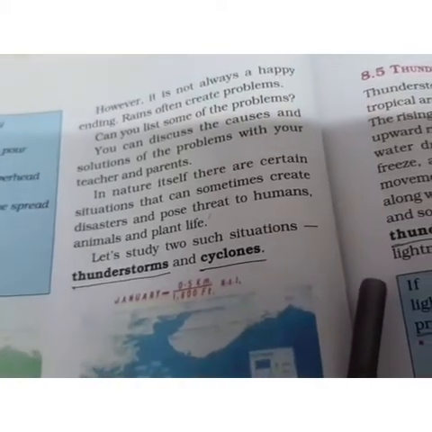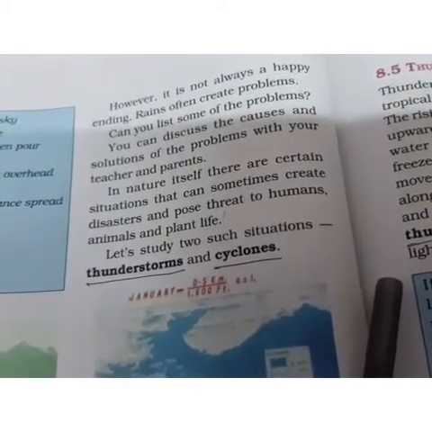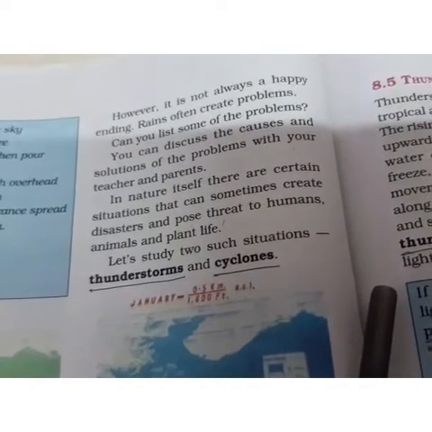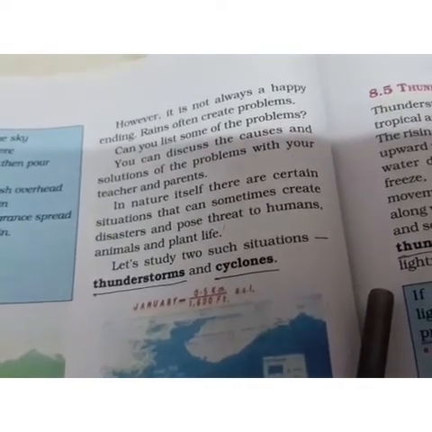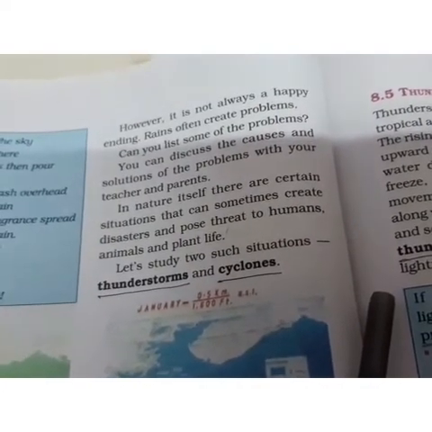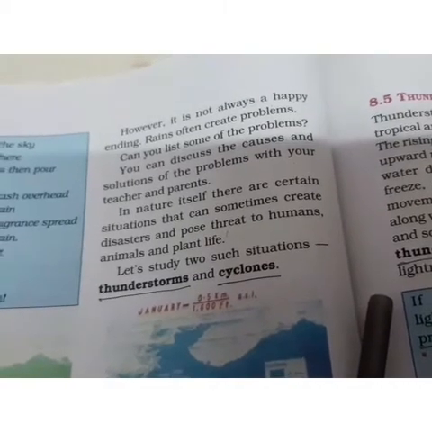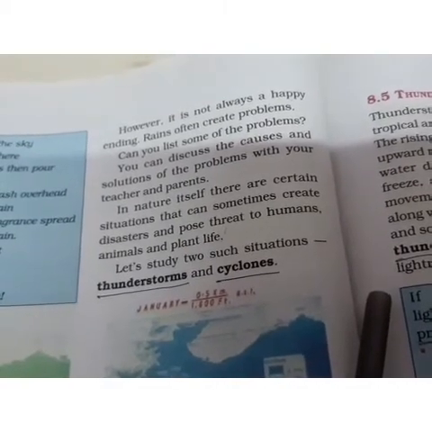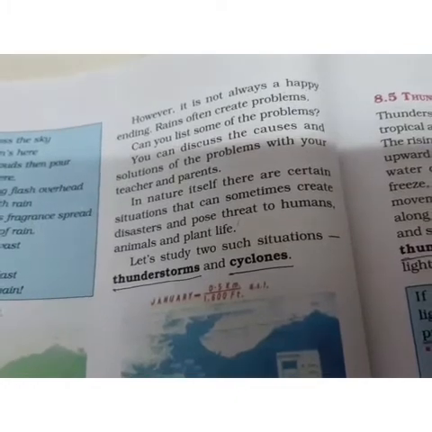In nature itself, there are certain situations that can sometimes create disasters and pose a threat to human, animal and plant life. Let us study about two such situations. One is the thunderstorm and the other is the cyclone.